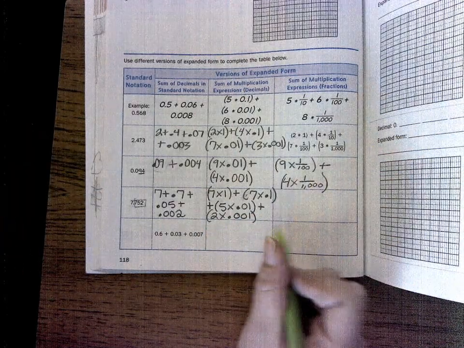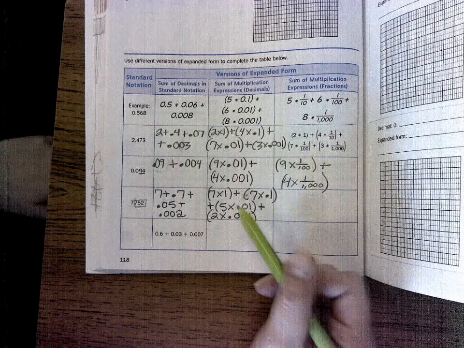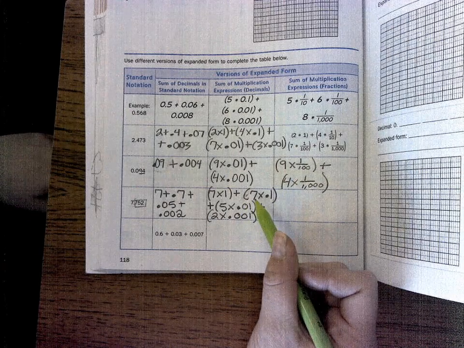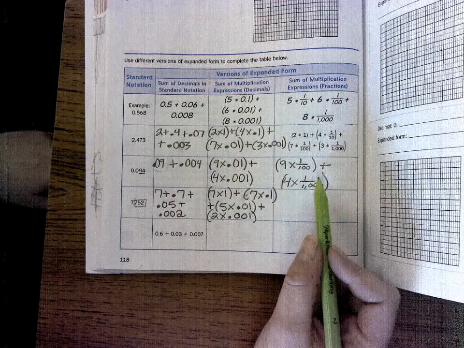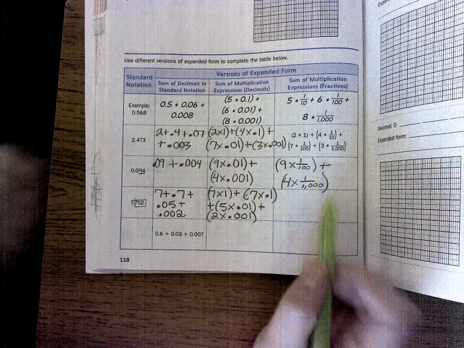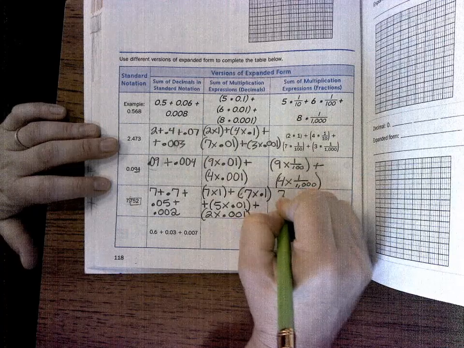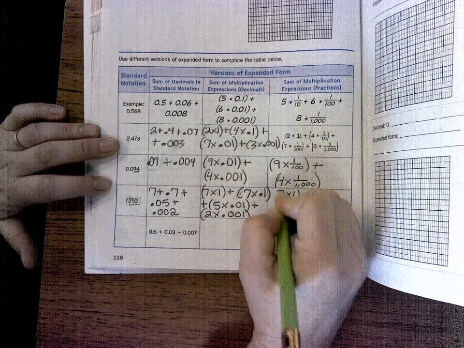Now this next one, we're going to do the exact same thing we just did here, but instead of multiplying by a decimal, we'll multiply by a fraction. So the first 7 is in the ones place, so it's just 7 times 1.